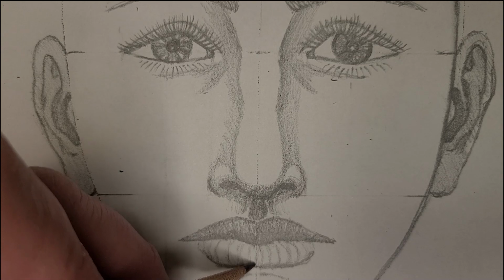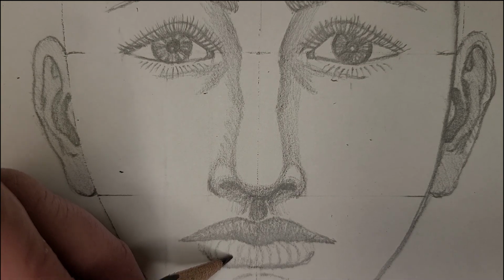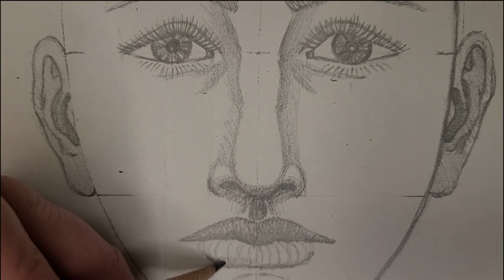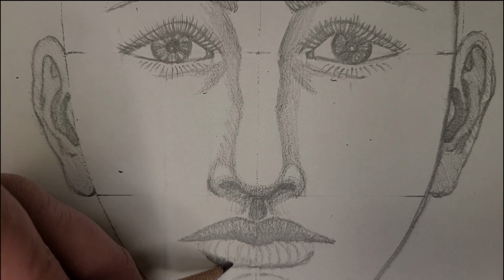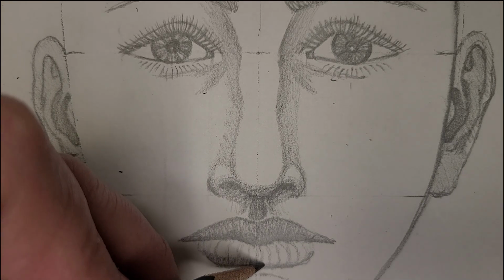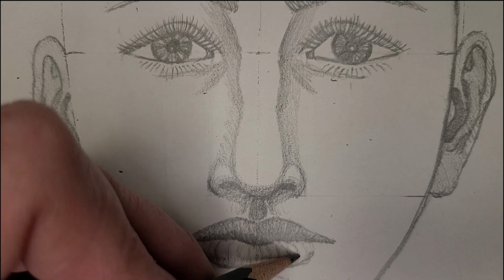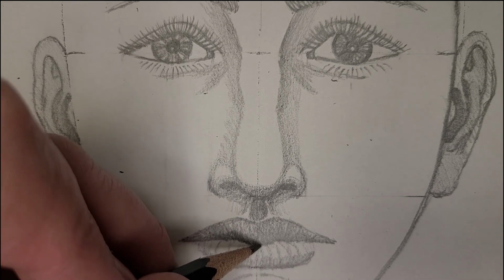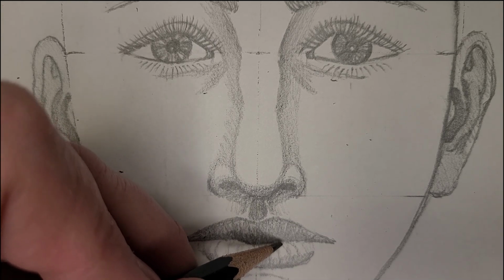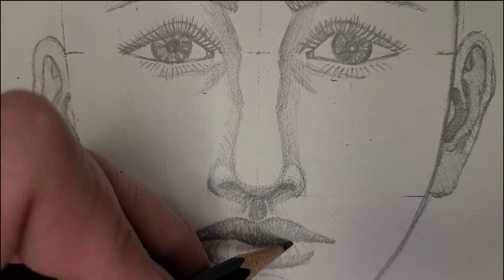So I'll throw a little bit of extra shadow along the bottom half of the lower lip to show that that's curving out of the light. And I'm going to throw a little bit of shadow right at the mouth opening on the lower lip, right here, to show that it's curving from shadow into light.